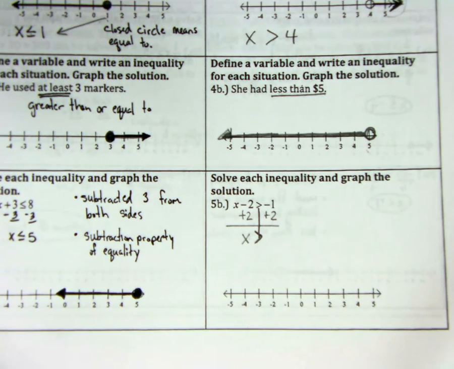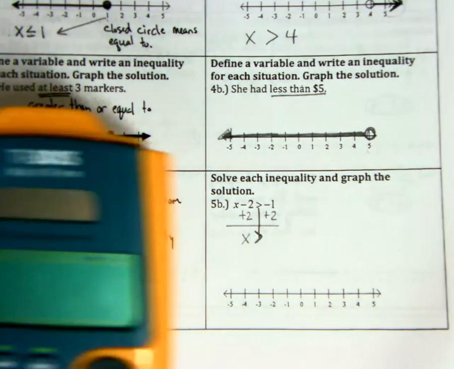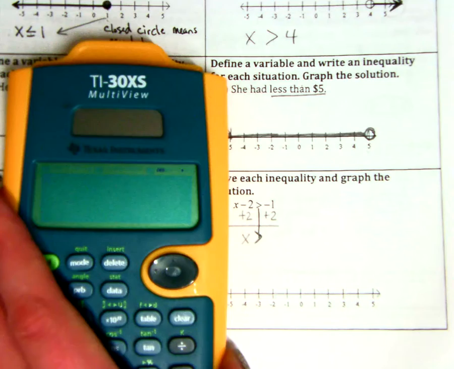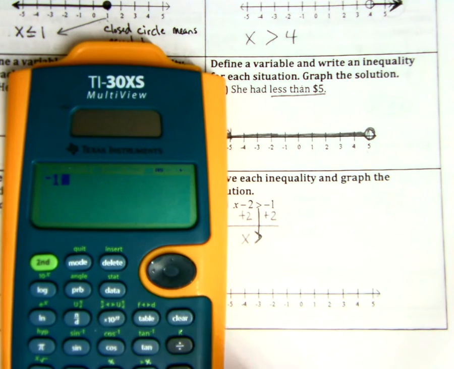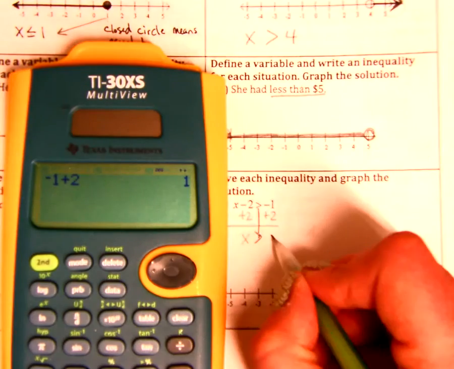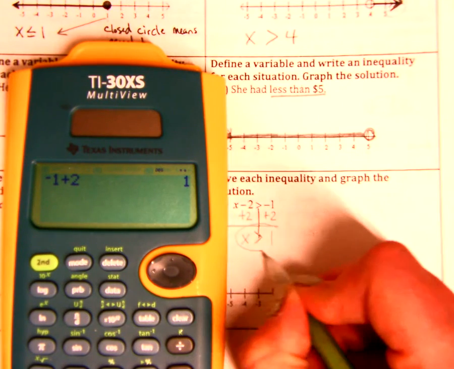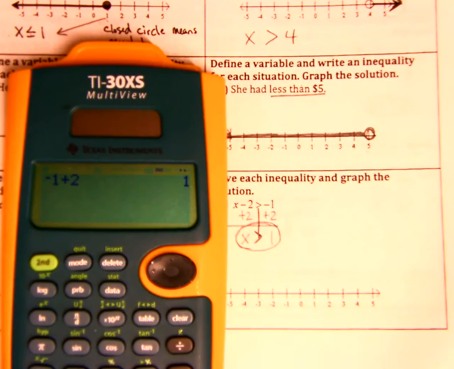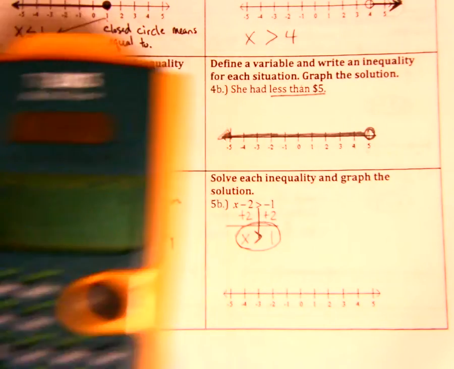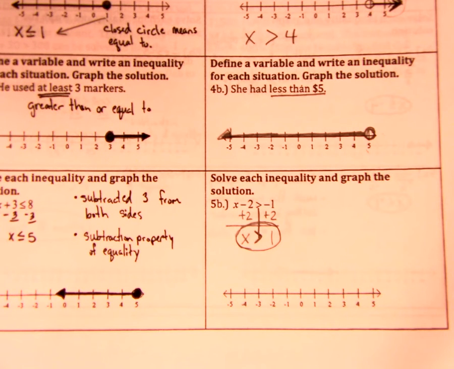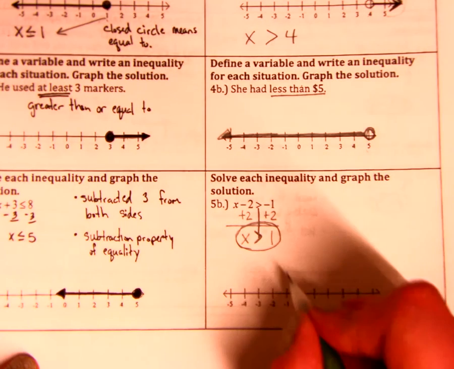And we can use our calculator here, right? -1 plus 2 is +1, okay? Checking out right here, is our variable on the left side? If it is already on the left side, then we don't have to do any flip-flopping and we can just graph it. So we'll put a graph at 1.